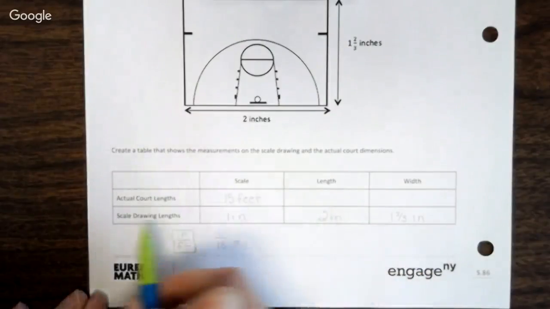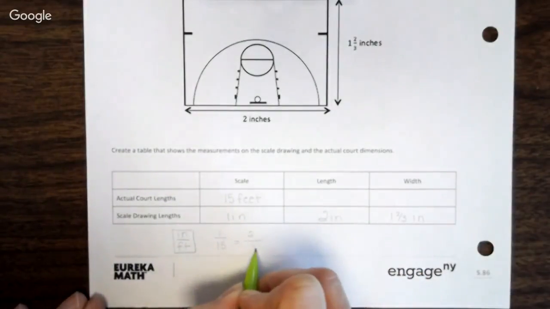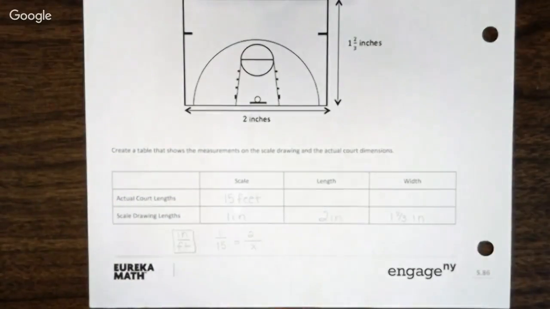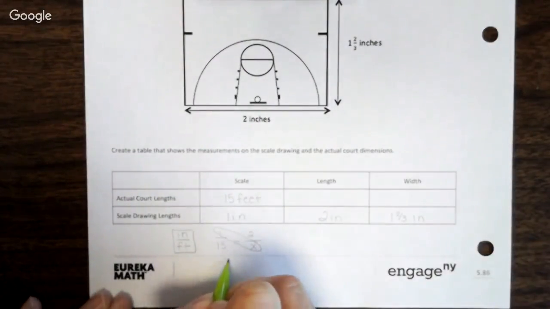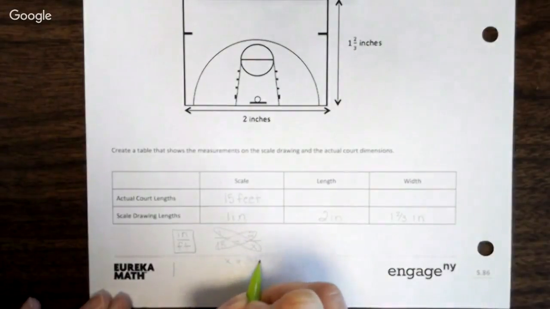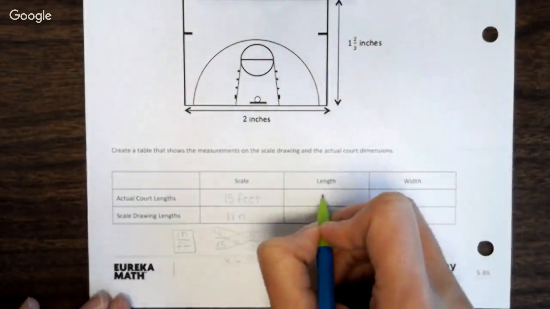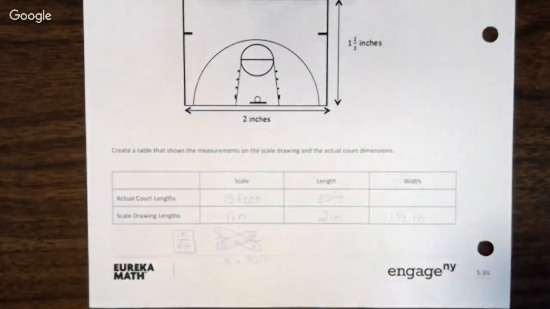And I know that 2 is the inches in the scale drawing. So I'm going to put 2 on top. But I don't know how many feet that is. So I'm going to use an x to determine what that length would be. So I'm going to cross multiply. 1 times x is just x. 15 times 2 is 30. So my answer to that is 30 feet. So my length in the real actual court would be 30 feet.